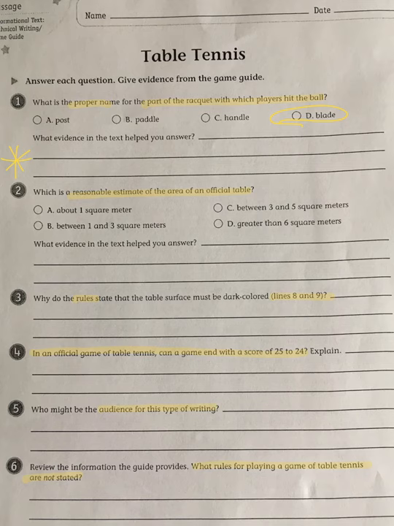So 5.5 and 2.7. 2.7 can round up to 3, and 5.5 can round up to 6.